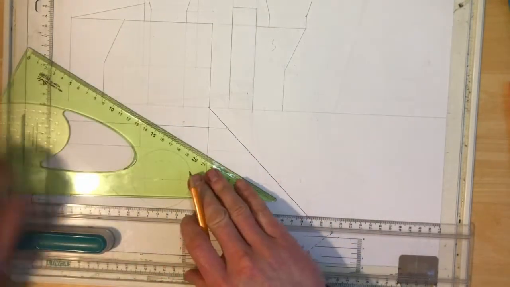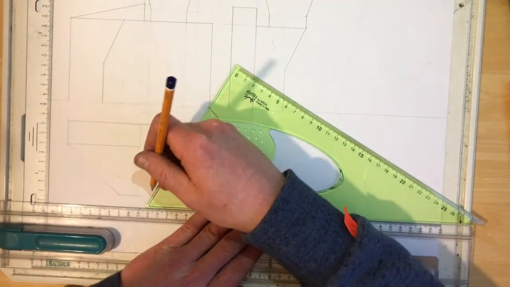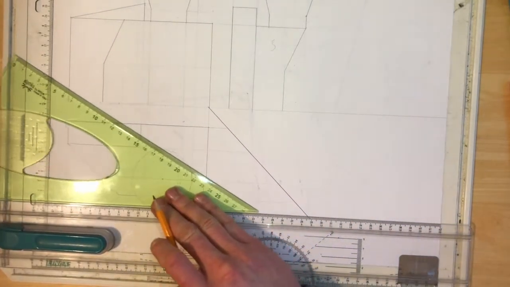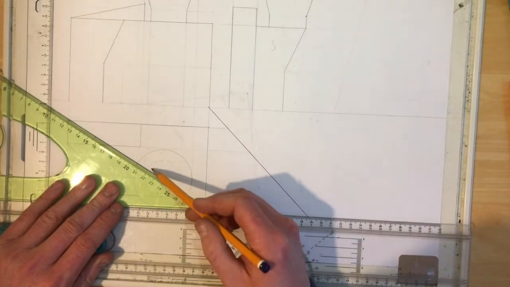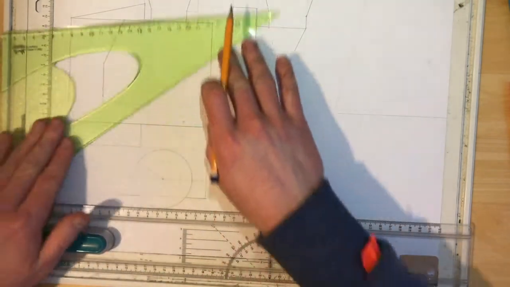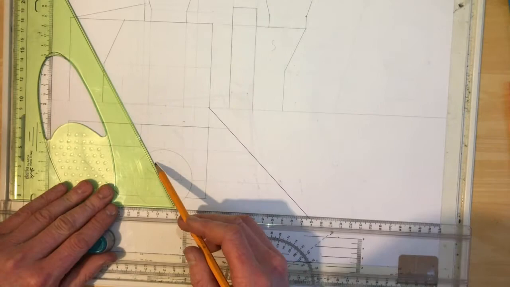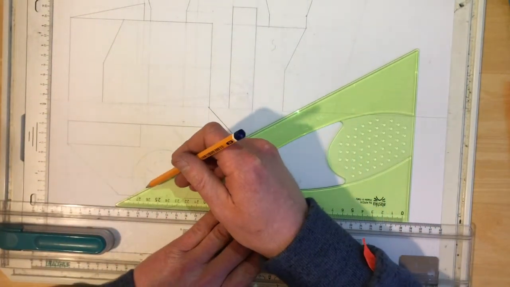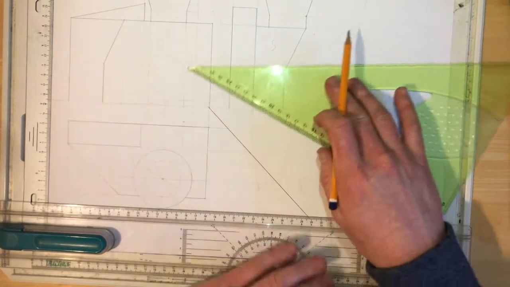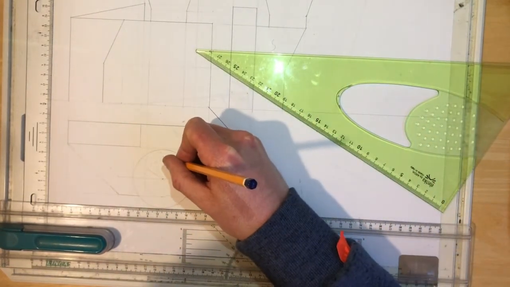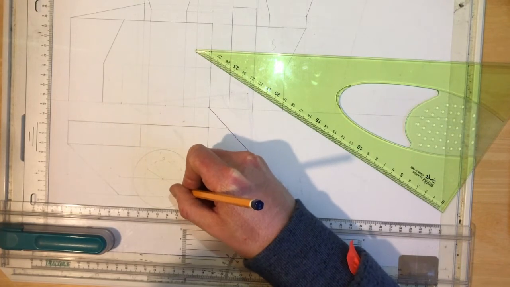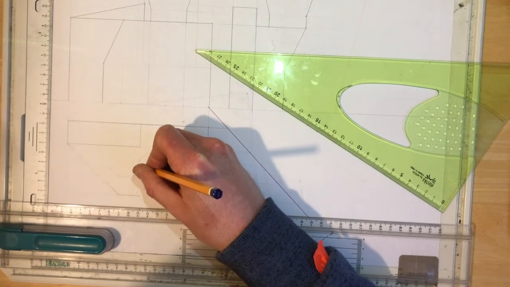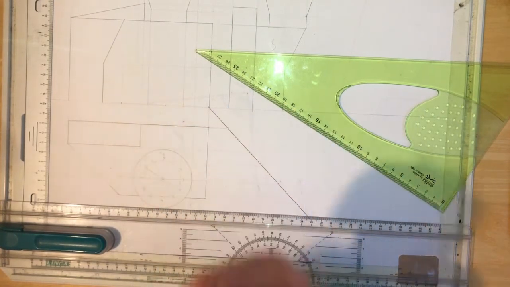We'll split it up into 12 equal parts, like so, and we'll label them. So 0, 1, 2, 3, 4, 5, 6, 7, 8, 9, 10, 11, that'd be 12.